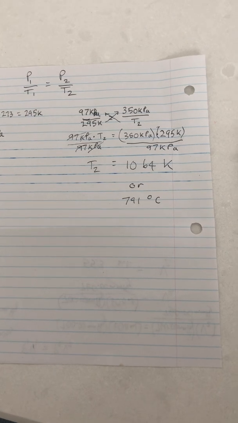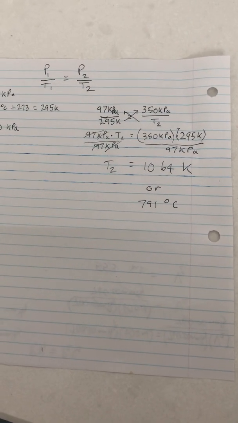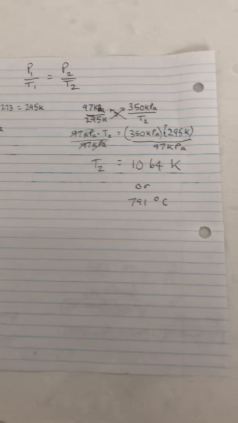Okay, so I think there's another question on that page where you're looking for temperature. I think it's number 5 in Charles' law. Have a go at that, and if anybody has any questions, we can talk about those later.